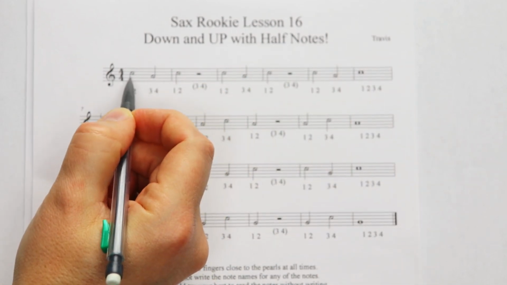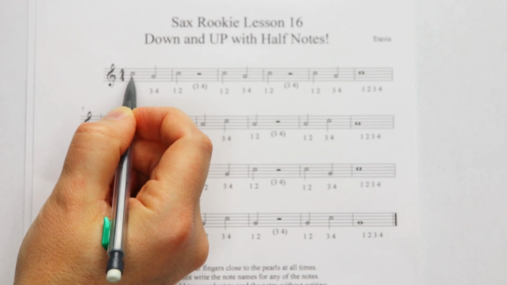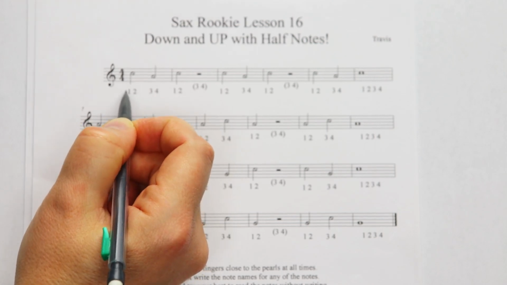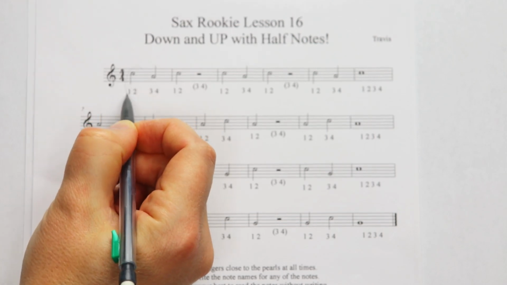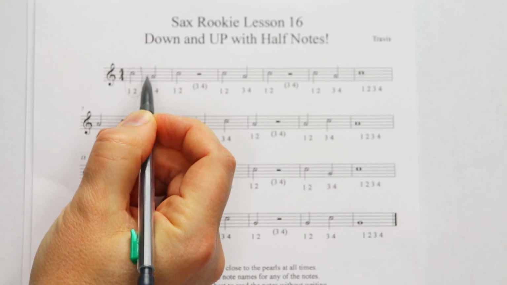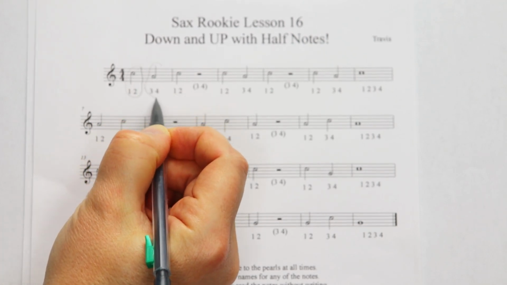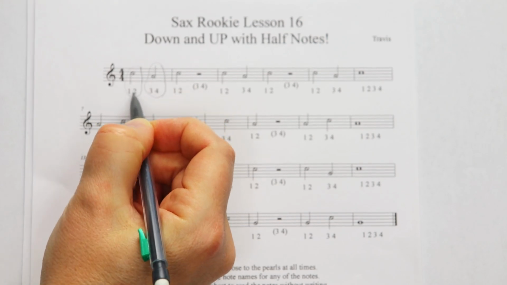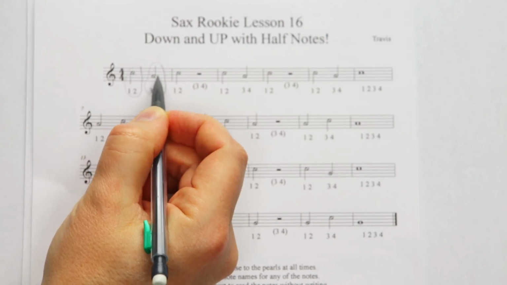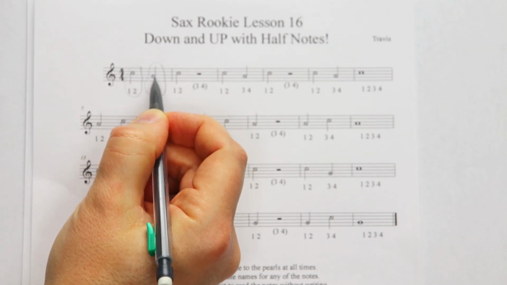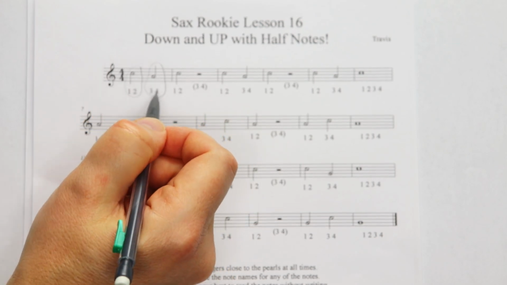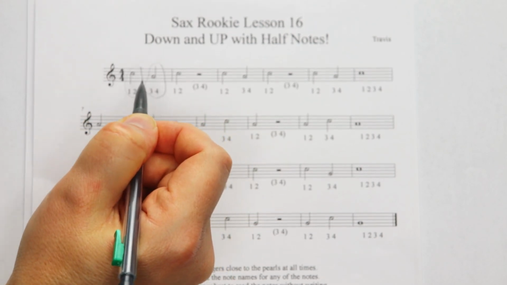So this is a half note, and remember, each half note gets 2 counts. So this half note gets 1, 2, and this half note gets 3, 4. Okay, 2 counts here for this half note, 2 counts here for this half note. So that makes up a total of 4 counts.